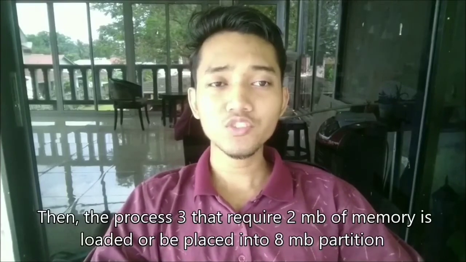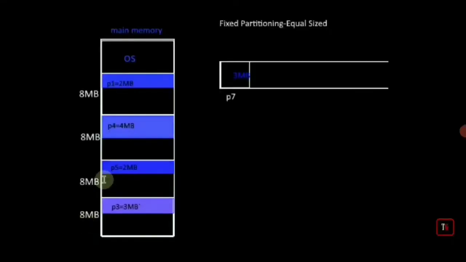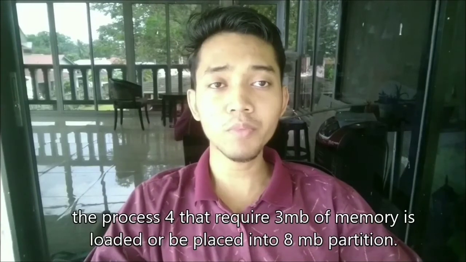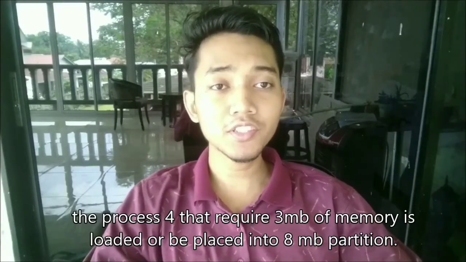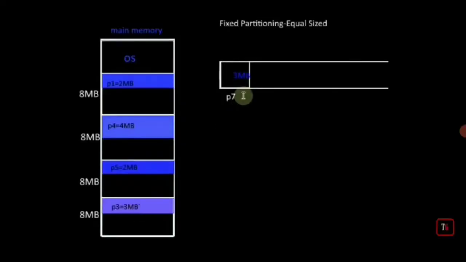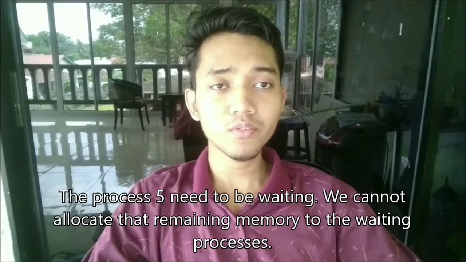Then, process 3, which requires 2 megabytes of memory, is loaded into an 8 megabyte partition, and process 4, which requires 3 megabytes of memory, is loaded into an 8 megabyte partition. At last, process 5 needs to wait. We cannot allocate the remaining memory to the waiting processes.